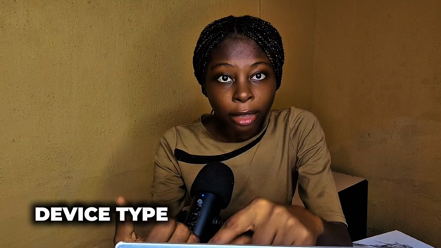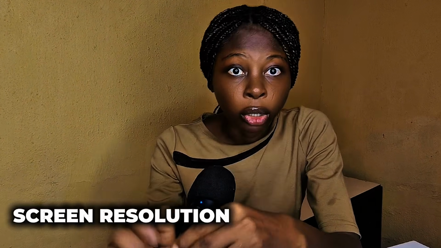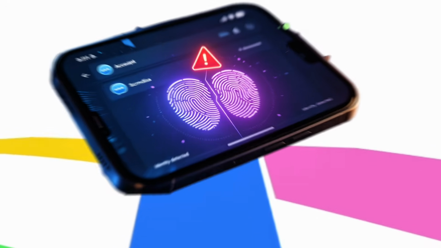Here's something most people don't think about. Every single time you open a browser, any browser, that browser is basically broadcasting a fingerprint: your device type, your font, your screen resolution, your time zone, your graphics card, all of it. And platforms like Facebook, TikTok, Google, and every major crypto exchange are reading that fingerprint every single session.